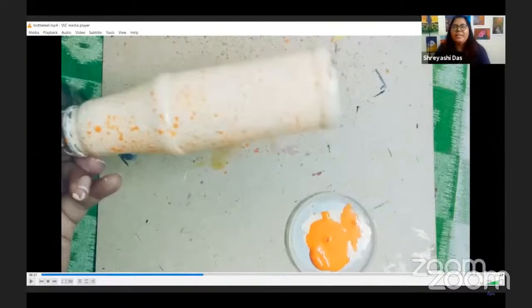Don't worry, we are waiting. Don't worry, we are not rushing anywhere. For those who do not have a paintbrush, again, you can just complete the making of the dots during this time, or else you can just let your bottle dry out and get ready with the leaves for the next portion.